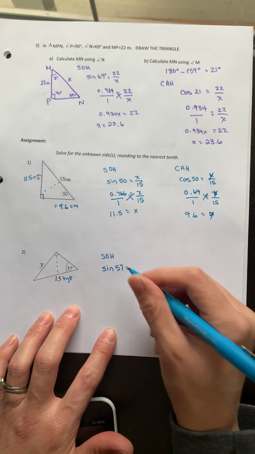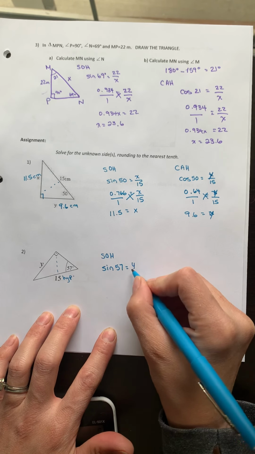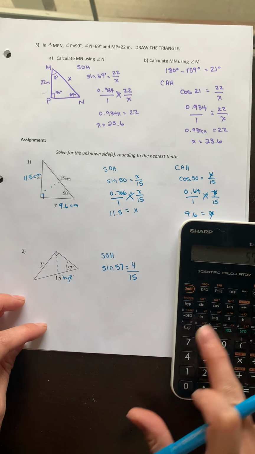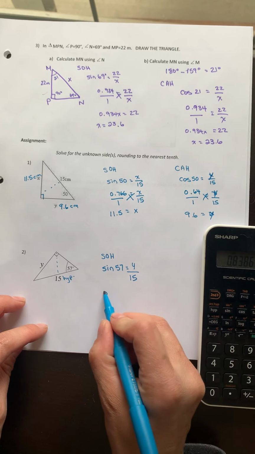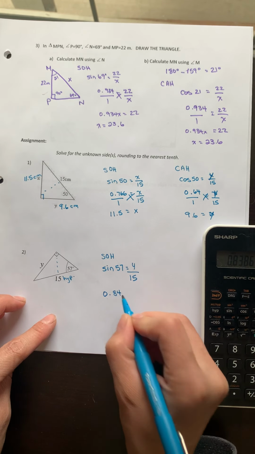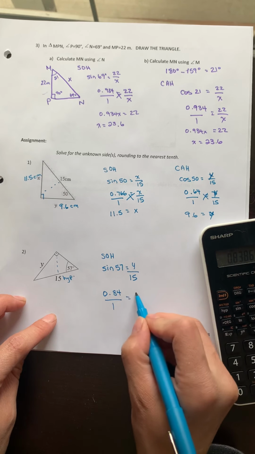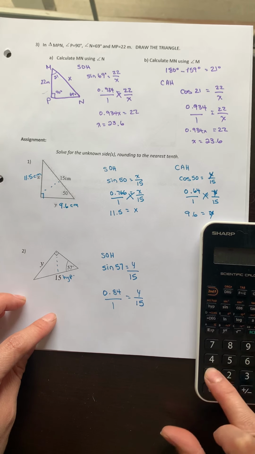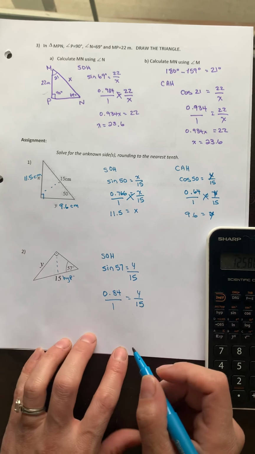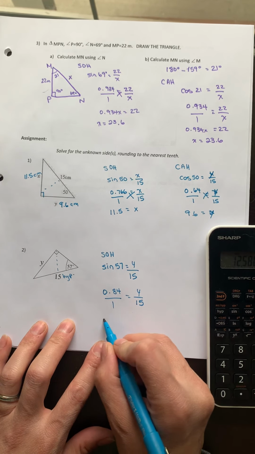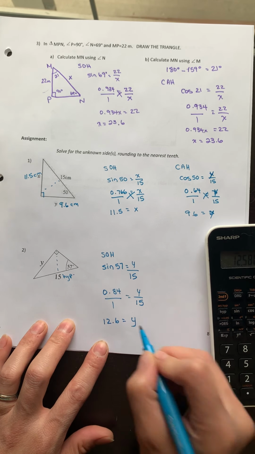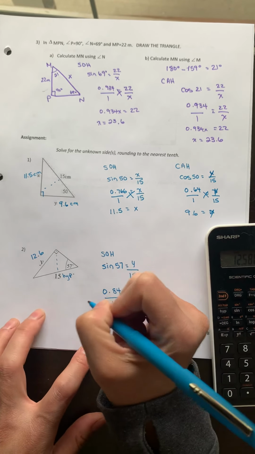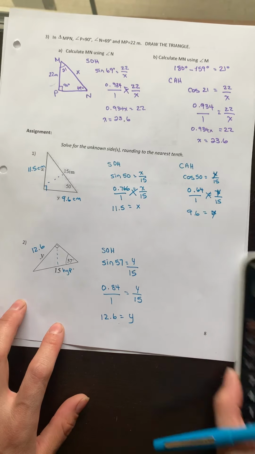So sine 57 is equal to y over 15. 57 sine gives me 0.84 over 1 is equal to y over 15. Again, we can cross multiply, so multiply that by 15. It's going to give me 12.6. So y is 12.6. We don't know what the measurement is.